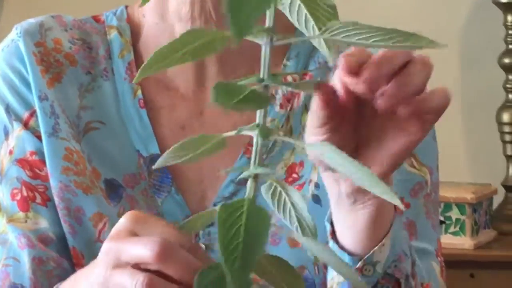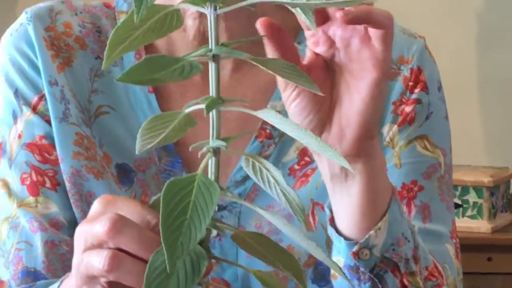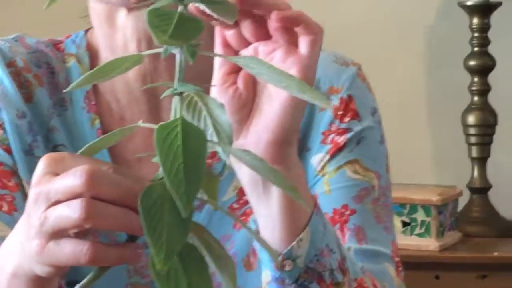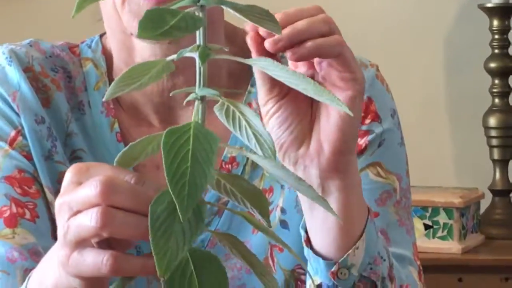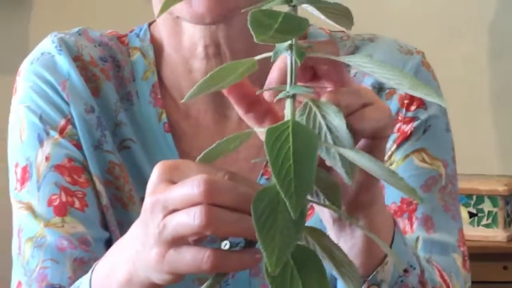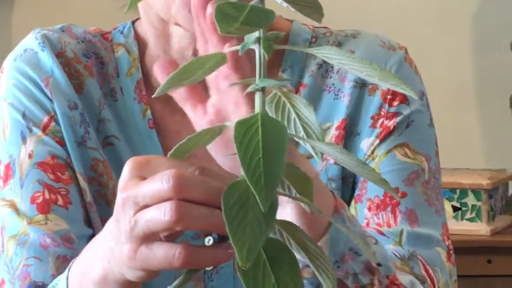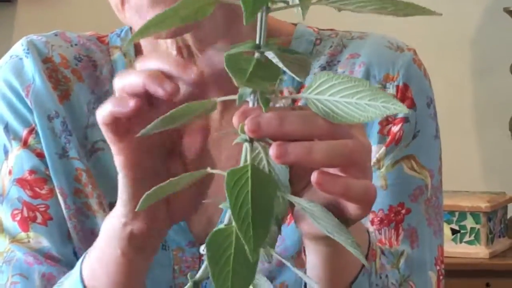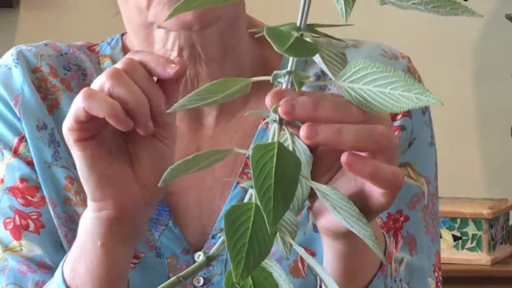Now, the other thing we discussed last week in our stem class was, of course, the presence of nodes and internodes. And if you remember, I said the node is the point of proliferation or new growth. And most of the time it is a leaf, as it is in this case, or it can be a new stem axis, or it can be a flower, which is not that common.